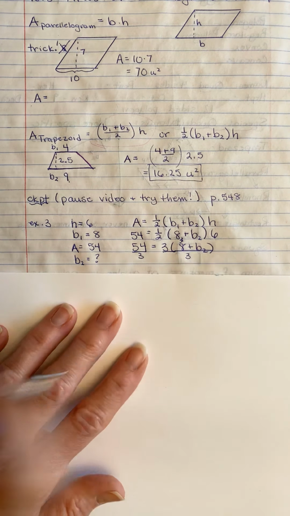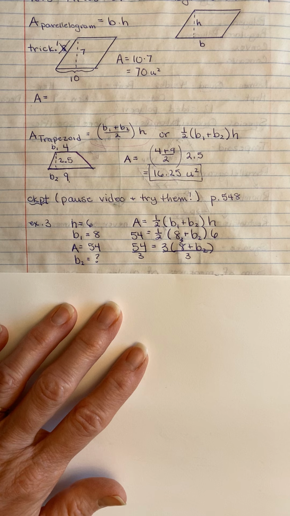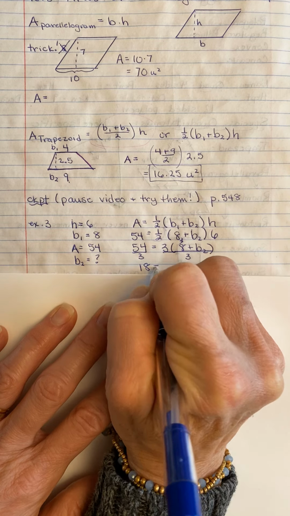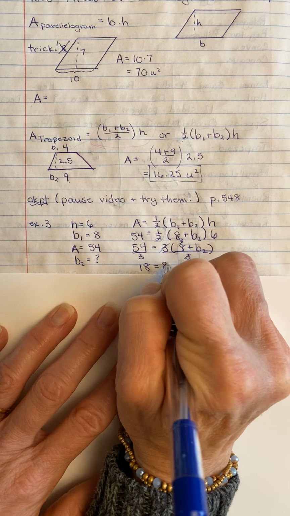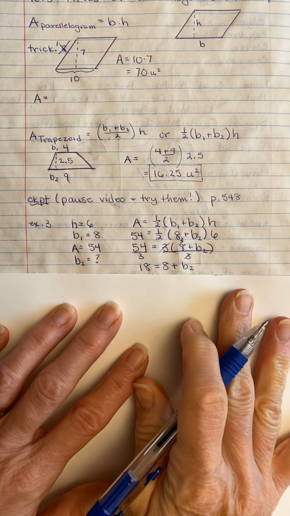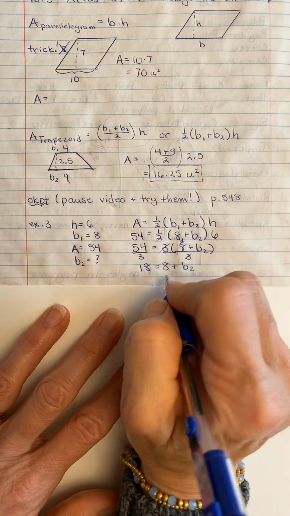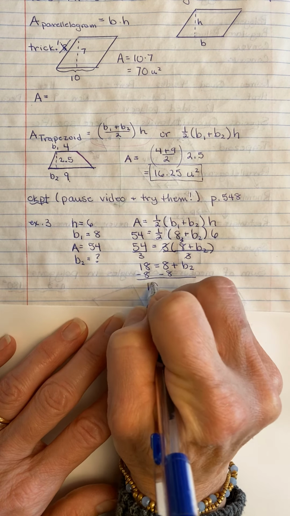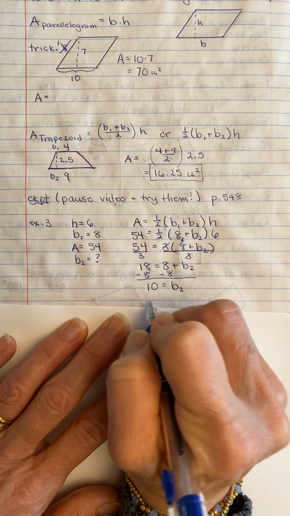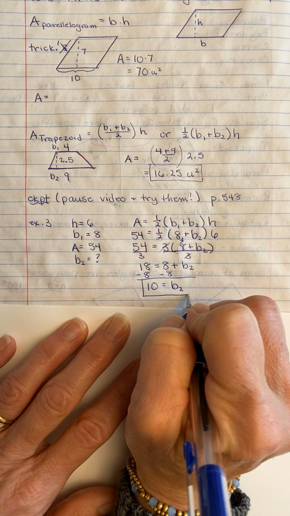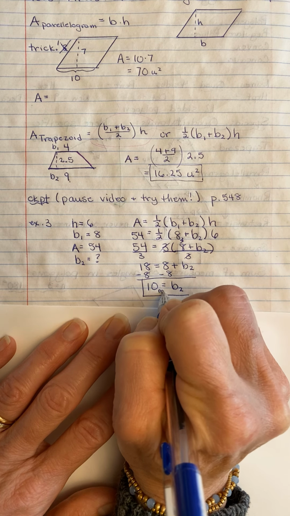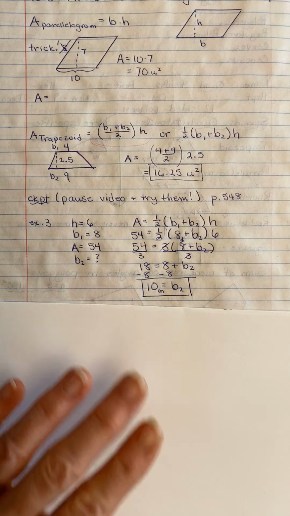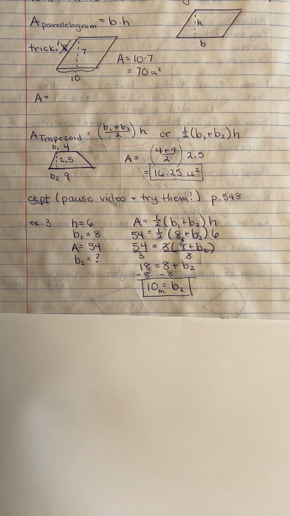And 54 divided by 3, I should know that. 54 divided by 3 is 18. So 18 is equal to, these guys cancel, 8 plus B sub 2. What do we do next? Subtract the 8. So we have found that the second base must be 10, and that was meters. So we should put the units in there. 10 meters is equal to the second base. That would give us a trapezoid with area 54.